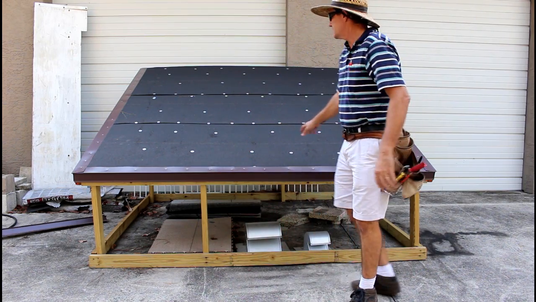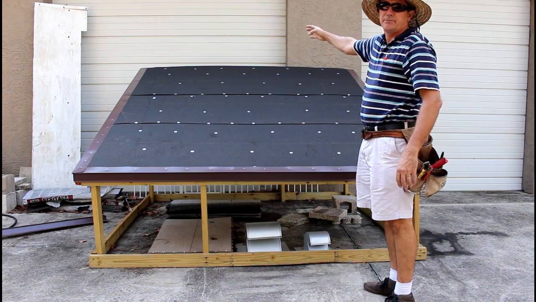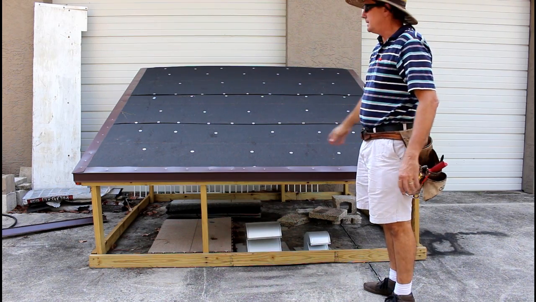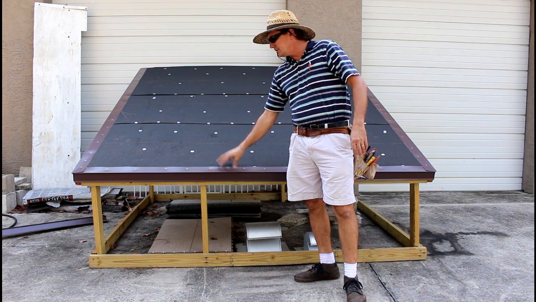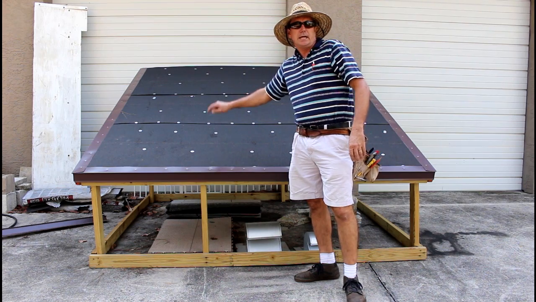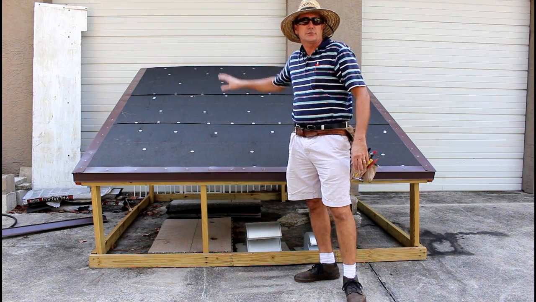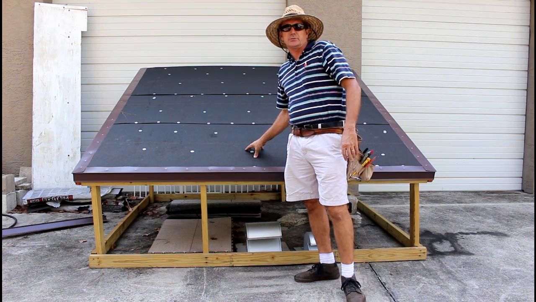So here I have my mock-up. It's basically 8 feet by 8 feet, and it's 2 sheets of plywood, and we're going to get into a starter section to the second course and popping lines so that this panel can be laid out without even laying any shingles.